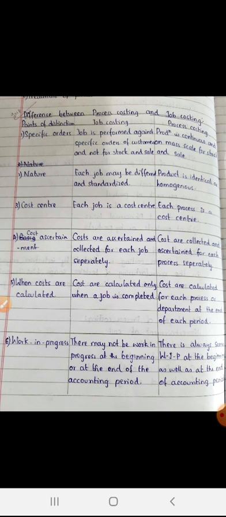And the next one, work in progress. Under job costing, there may or may not be work in progress at the beginning or at the end of the accounting period. But under process costing, there is always some work in progress at the beginning and at the end of the accounting period, because one process relates to another process.